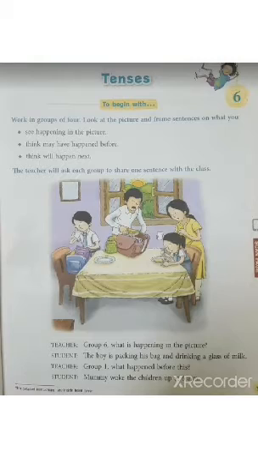Teacher: Group 6, what is happening in the picture? Student: The boy is packing his bag and drinking a glass of milk. Teacher: Group 1, what happened before this? Student: Mummy woke the children up at 6 a.m. Teacher: Group 1, what is the father doing? Student: He is packing his daughter's bag. Teacher: Group 4, what will happen next? Student: The children will go to school.